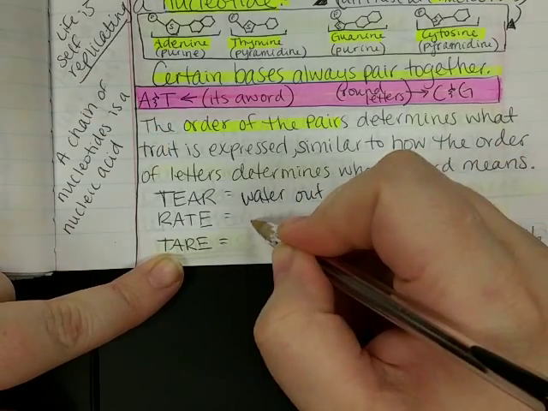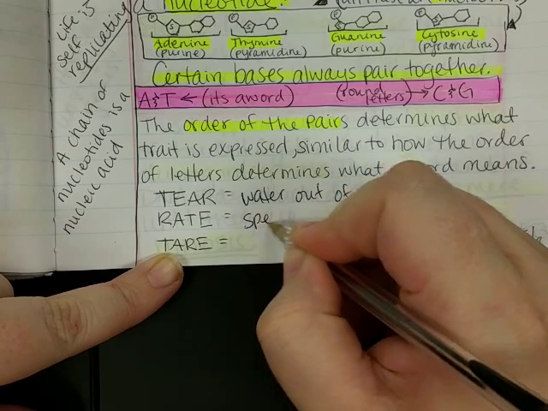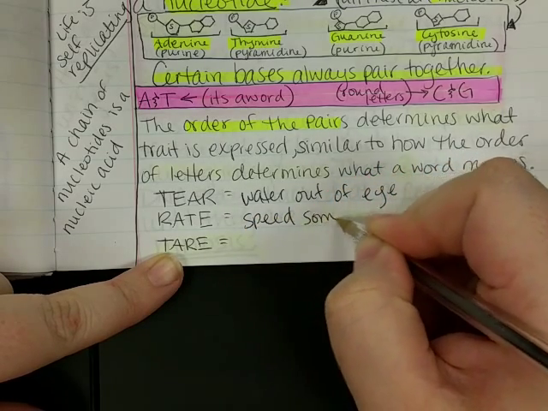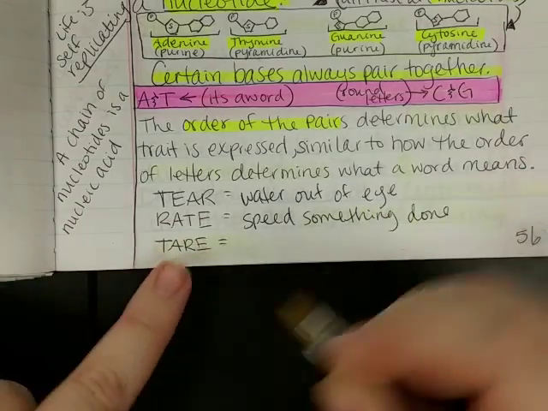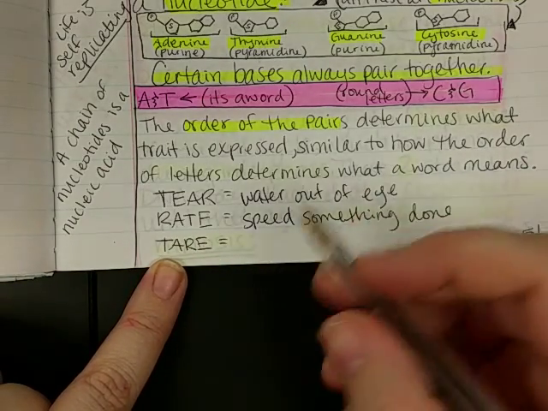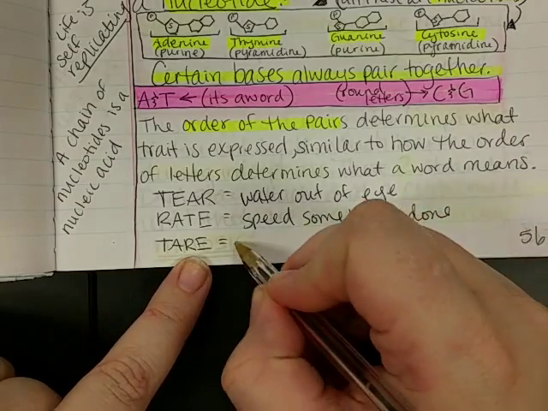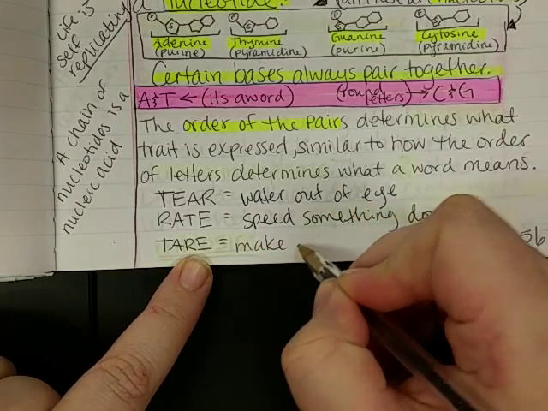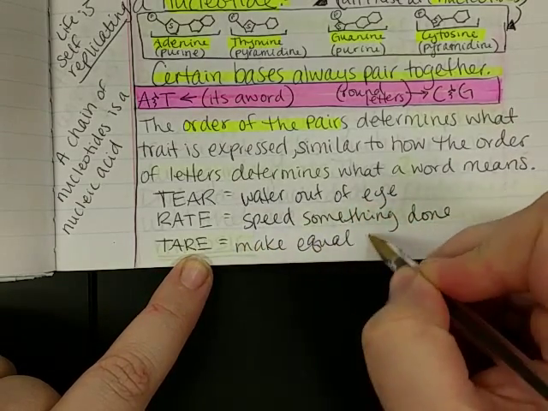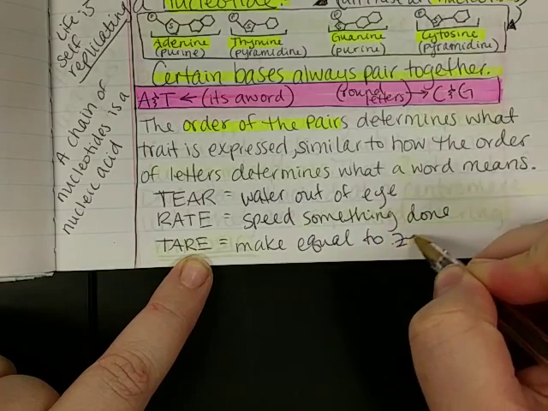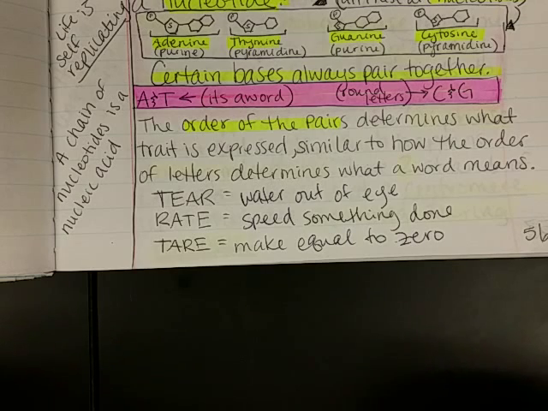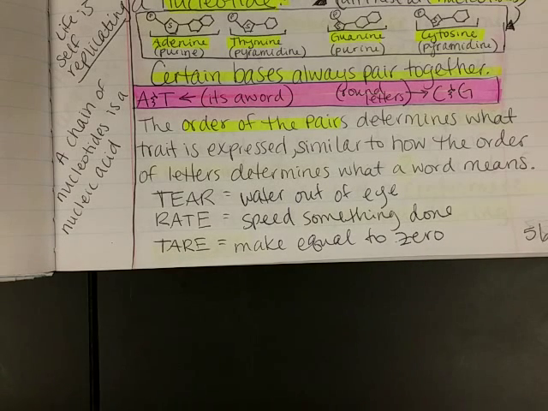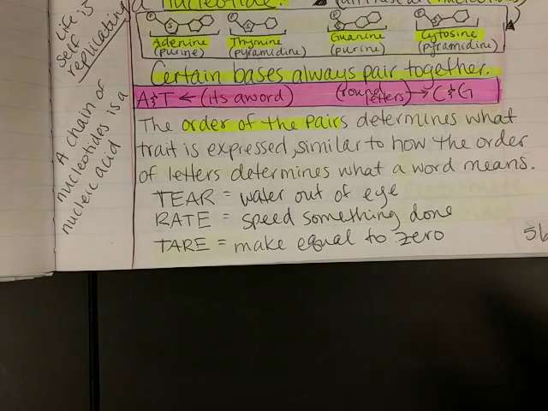Rate is the speed that something is done. And tare means to make something equal to 0. So we use it when we do scales. If you were using a scale, you would tare it and make it equal to 0 so that you could measure something correctly.